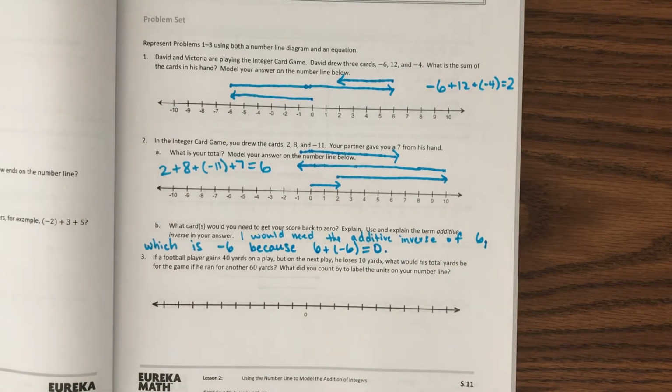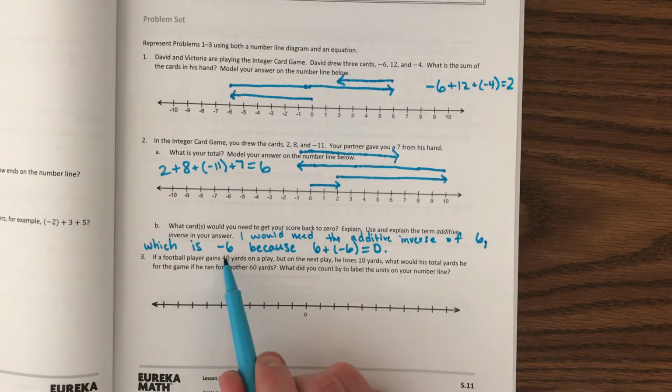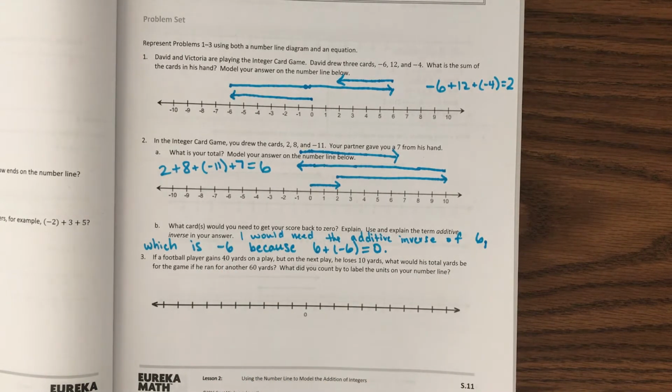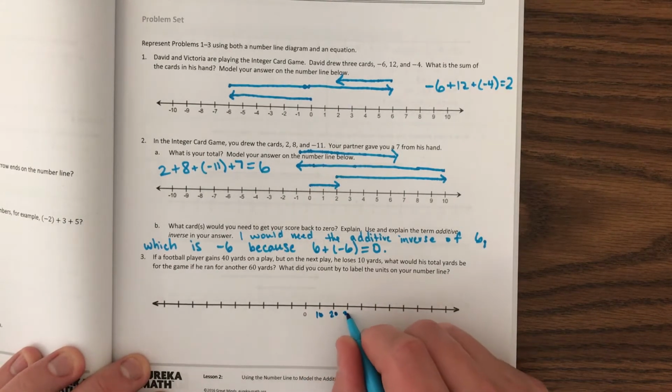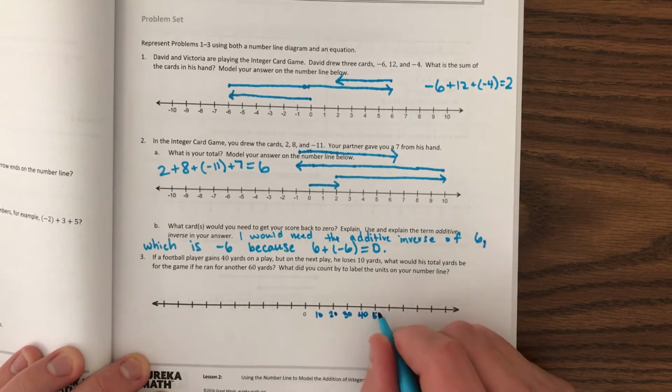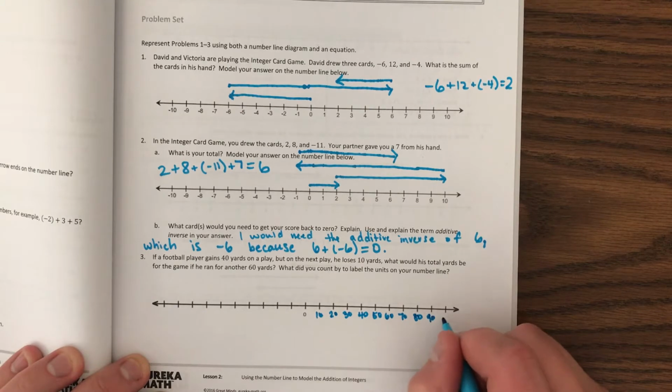All right, number 3. If a football player gains 40 yards on a play, but on the next play he loses 10 yards, what would his total yards be for the game if he ran for another 60 yards? What did you count by to label the units on your number line? So yeah, I don't think it makes any sense for us to try to think of this as 1, 2, 3, 4, because that would be a lot of work to go 40 and 60. So I think I'm going to mark these as tens. So 10, 20, 30, 40, 50, 60, 70, 80, 90, 100.